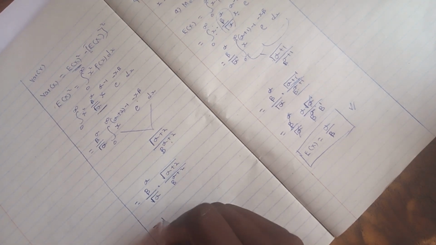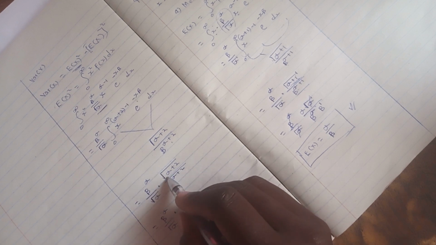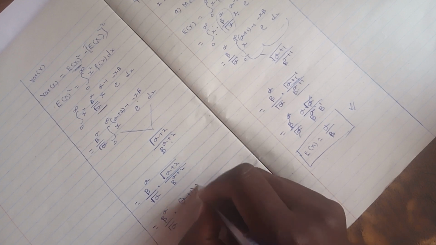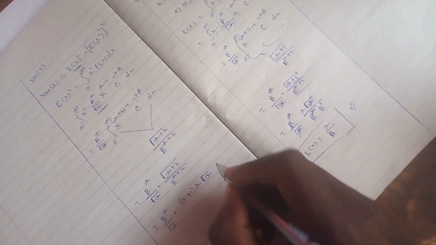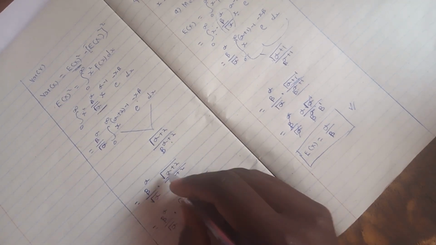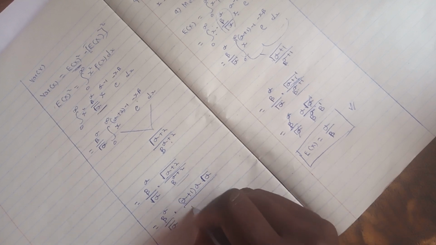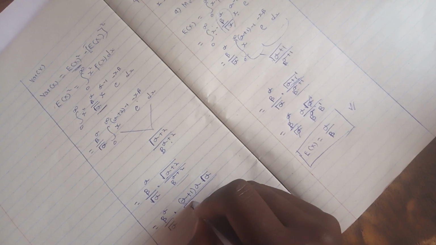So it will be beta alpha out of gamma alpha, then we multiply. When we simplify gamma alpha plus 2, it will be alpha plus 1, alpha, gamma alpha. This one can be written as this one, all over beta alpha.